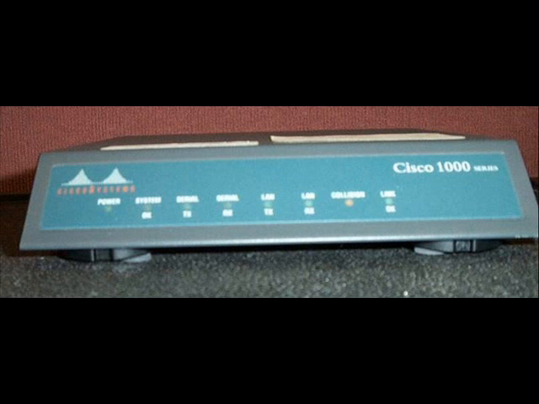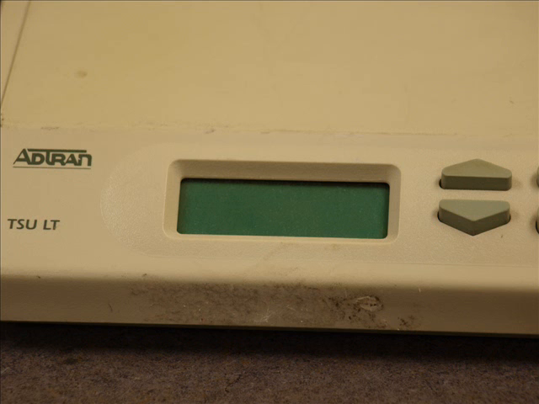Two other devices that you may see in your electrical area are what's called a CSU, DSU, or TSU, also referred to as an ADTRAN box. Your network may or may not require this. It is an interface device between the connection in your building and the outside connection. This may be built into your router.